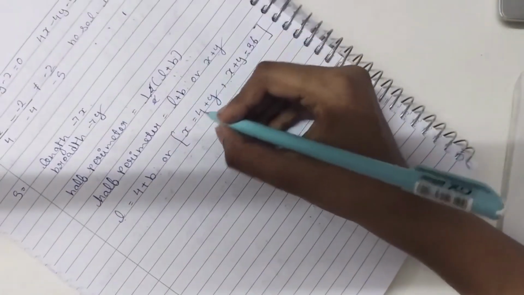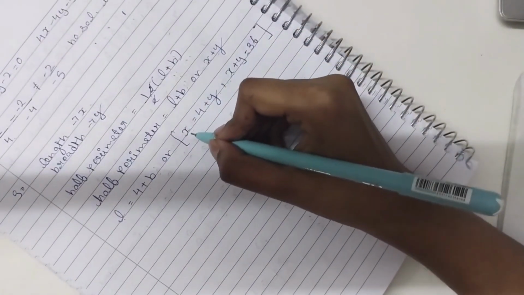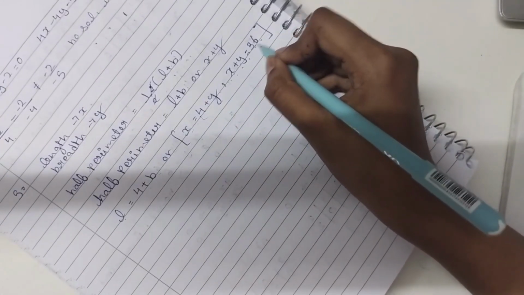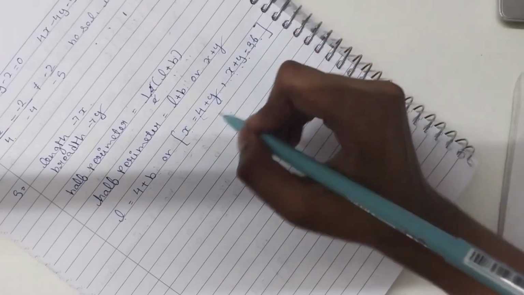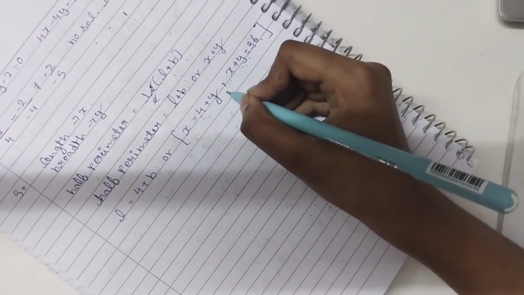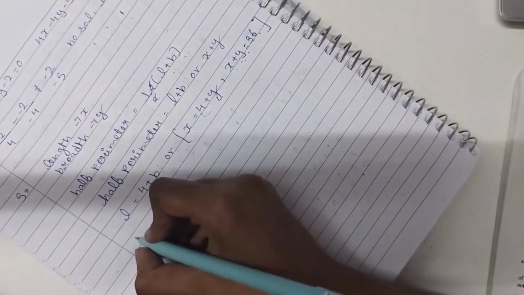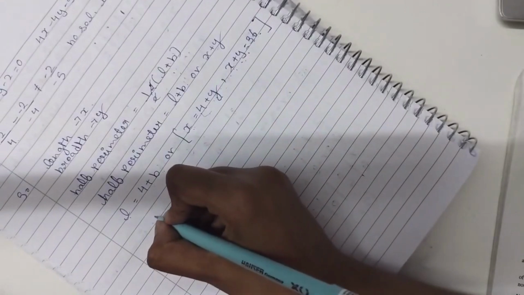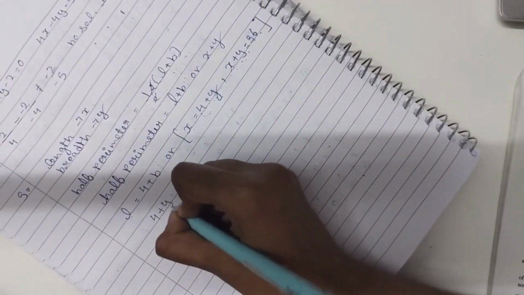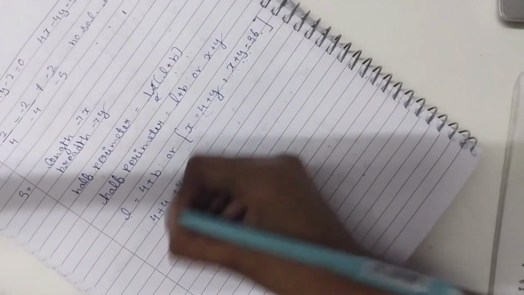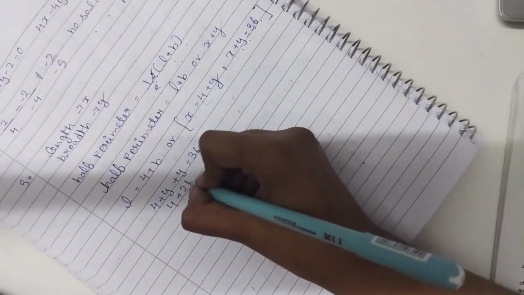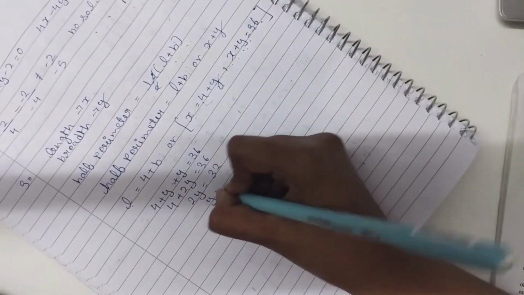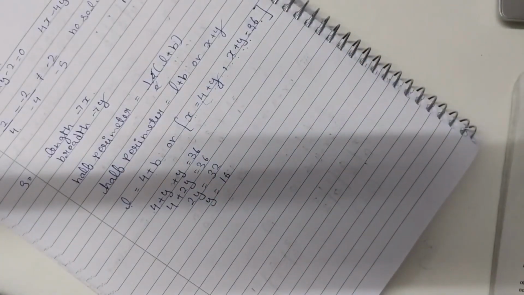Since x is already represented in terms of y, we're going to substitute the value of x in terms of y in the second equation, x plus y is equal to 36, in order to find the value of y. And after finding the value of y, we're going to substitute that in either of the equations to solve for the value of x. So since x is equal to 4 plus y, 4 plus y plus y is equal to 36, and 4 plus 2y is equal to 36, and 2y is equal to 32, and y is equal to 16.